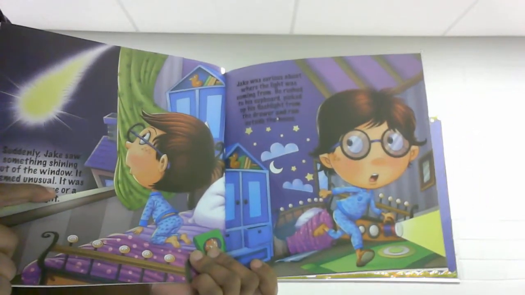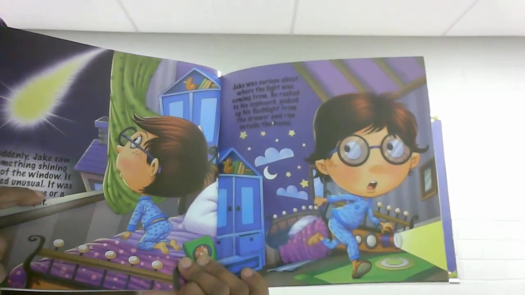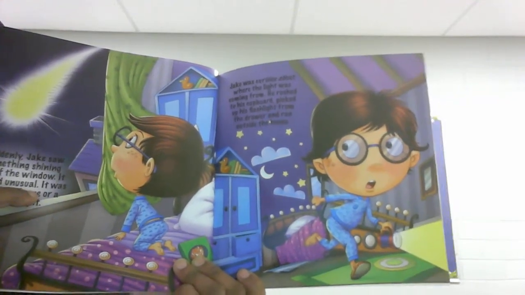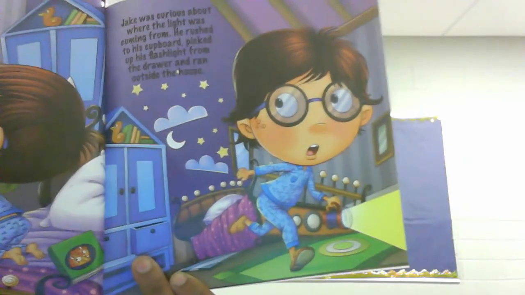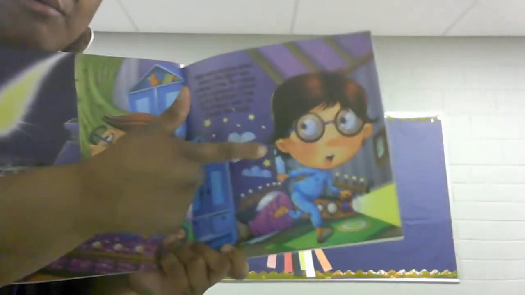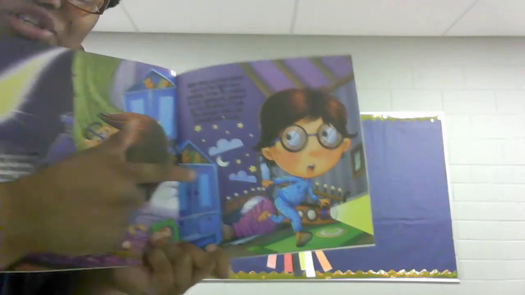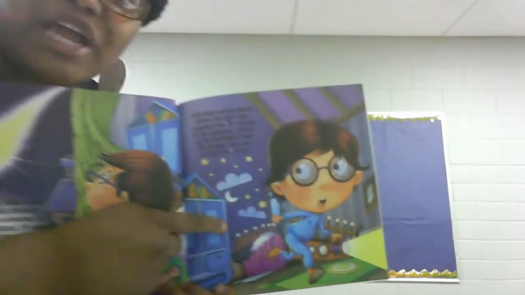Jake was curious about where the light was coming from. He rushed to his cupboard, picked up his flashlight from the drawer, and ran outside the house. Oh, he's curious. He wants to find out what that light is from. Have you guys ever felt like you wanted to know more about something? Last night I heard a big old bang in my neighborhood, and I went to look out the window to see what happened. That's exactly what Jake is doing. Jake is curious to find out where that light is coming from because it's unusual to him.